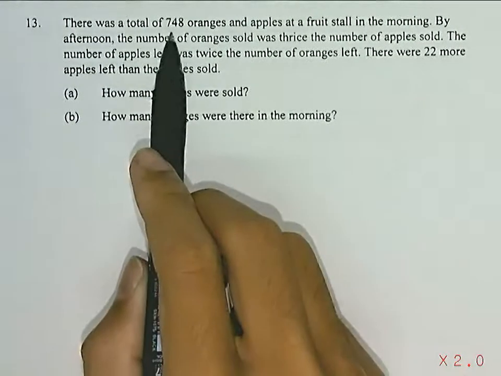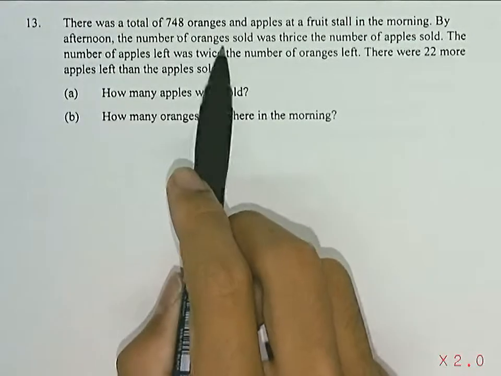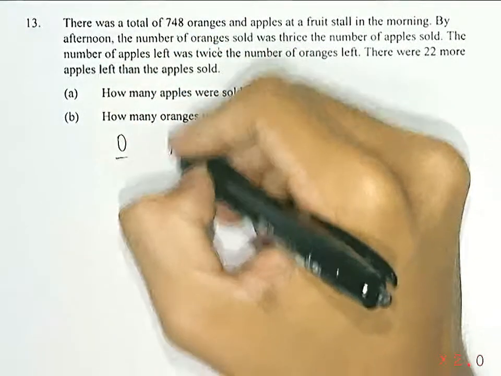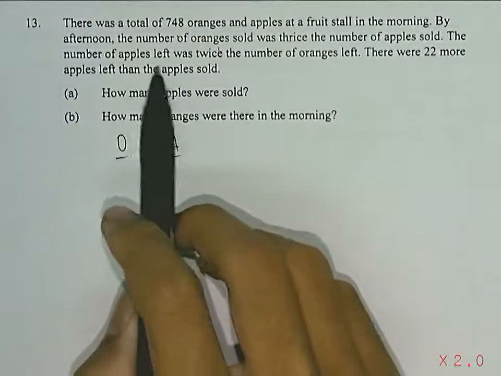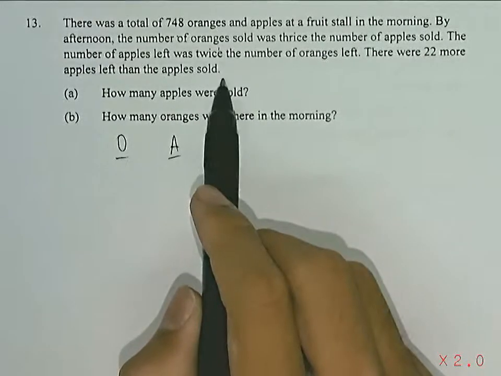So there was a total of 748 oranges and apples at the fruit stall in the morning. By afternoon, the number of oranges sold was thrice the number of apples sold. So we have oranges and apples. The number of apples left was twice the number of oranges left. There were 22 more apples left than the apples sold.